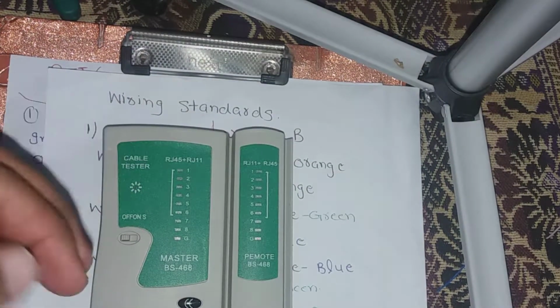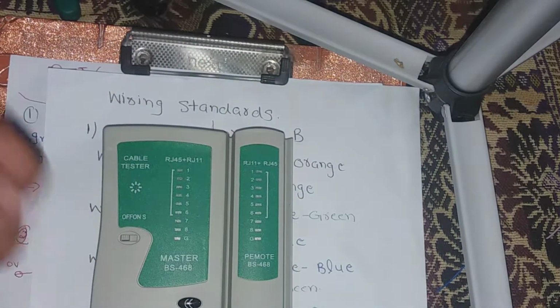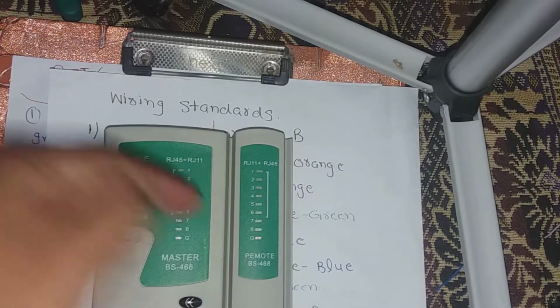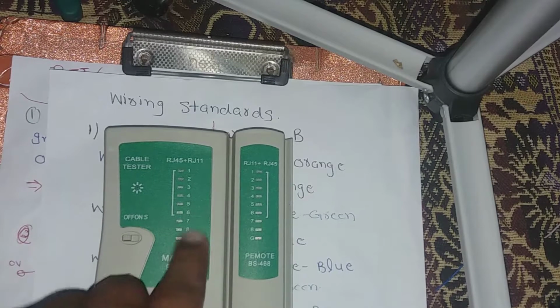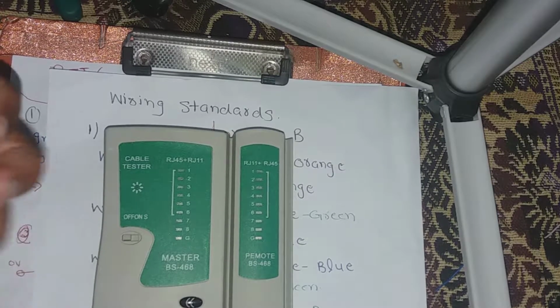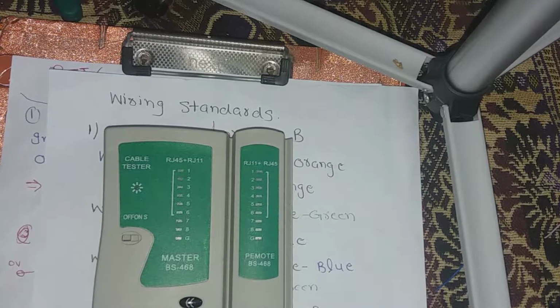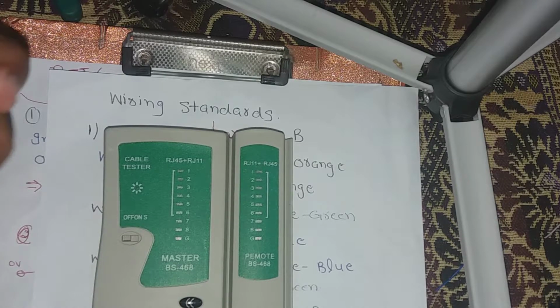This will be in sequence and simultaneous: first 1 1, then 2 2, 3 3, 4 4, 5 5, 6 6, 7 7, then 8 8. This will be the case when your cable is working fine.